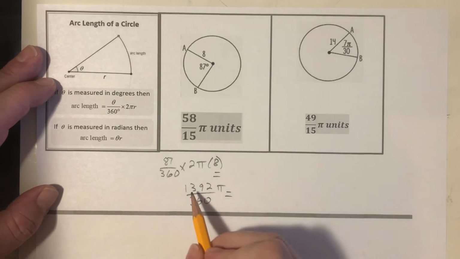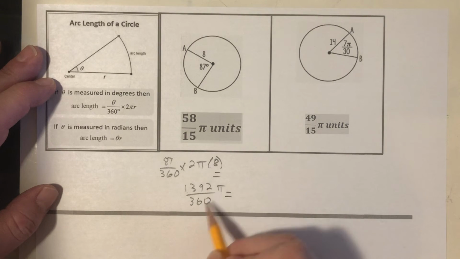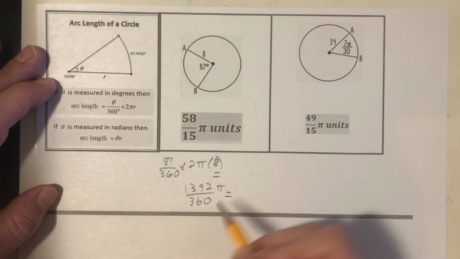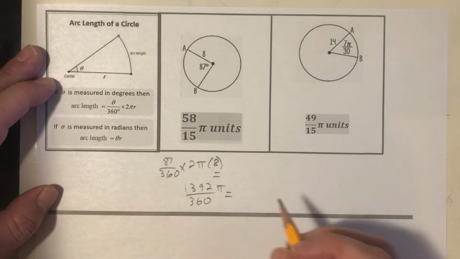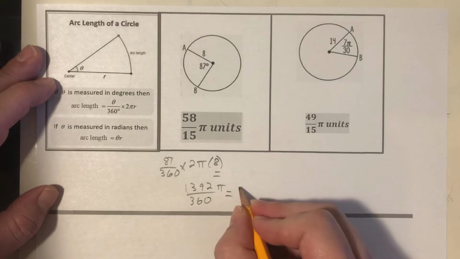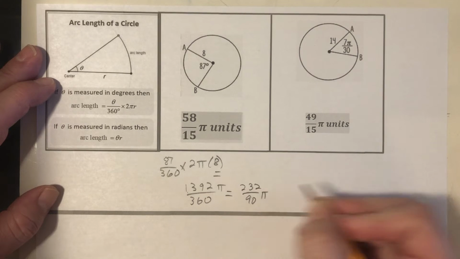Well, let's see. I know that the top and bottom are both divisible by 3. I also know that they're both divisible by 2 because they're both even. So that means that they would both be divisible by 6. So divide the top and bottom by 6. I get 232 over 90 pi.